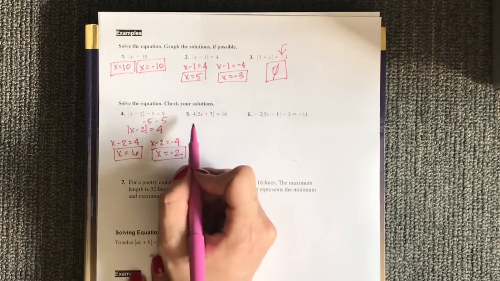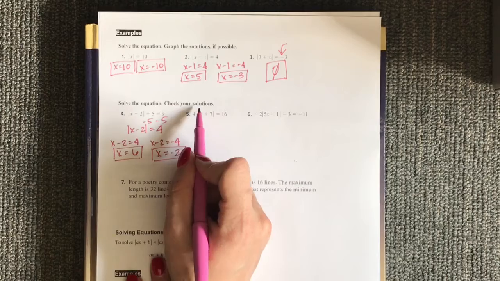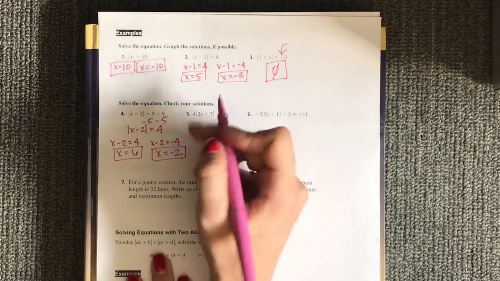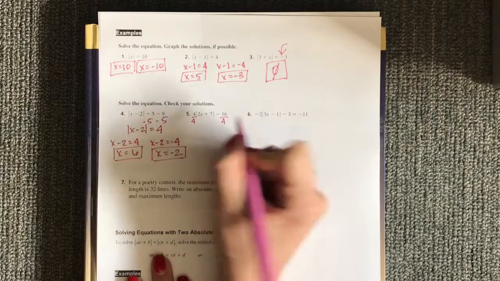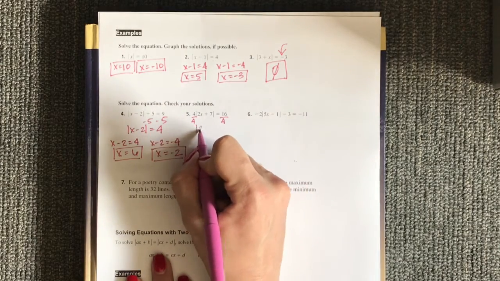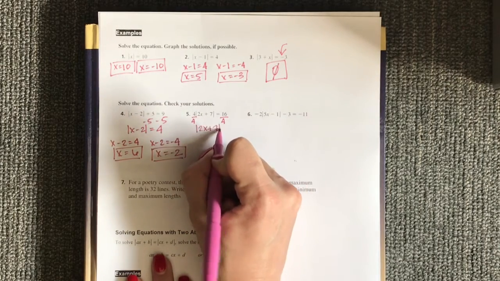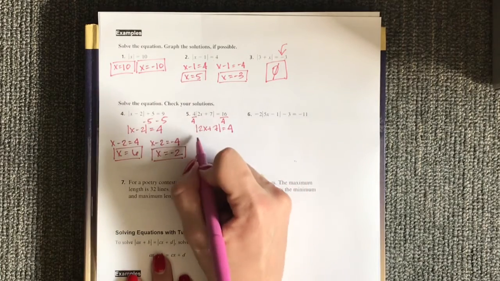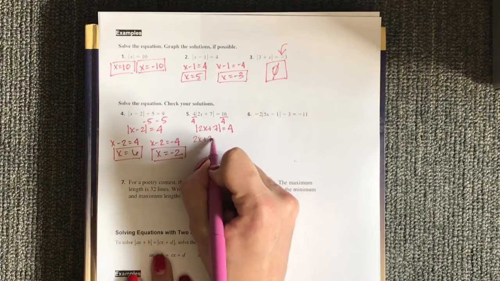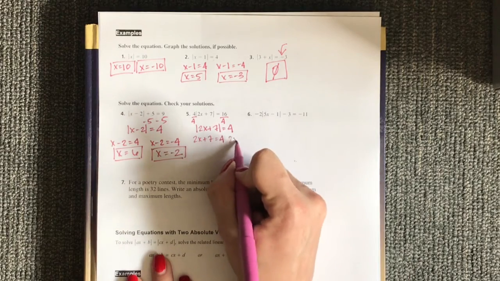On number 5, you cannot distribute into absolute value bars, ever. So the only thing to do with this 4, because right now it's being multiplied, since it's just right in front of the bars, you assume that's multiplication. So to undo that, we divide. So then that gives me absolute value of 2x plus 7 equals 4. Now I've got it isolated. Now I can take the bars off and write my two equations.